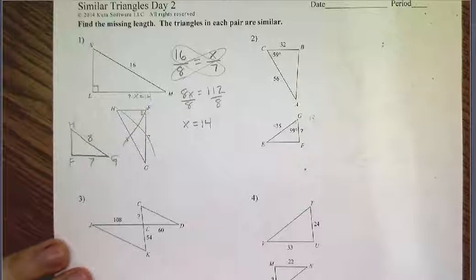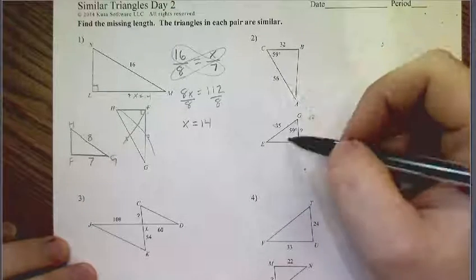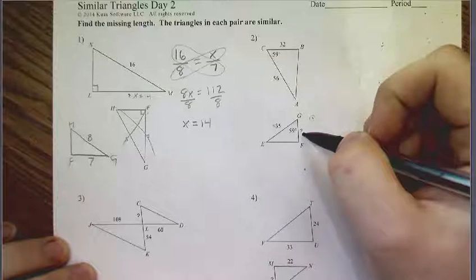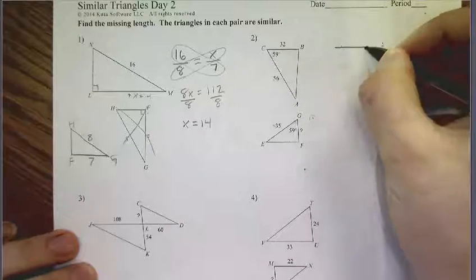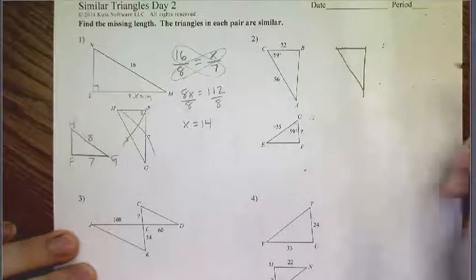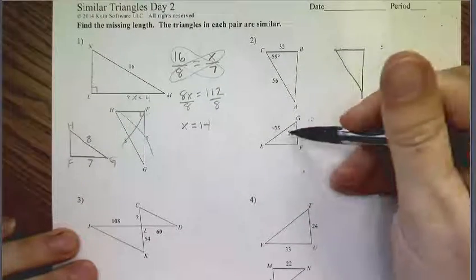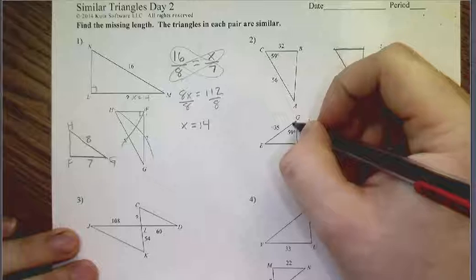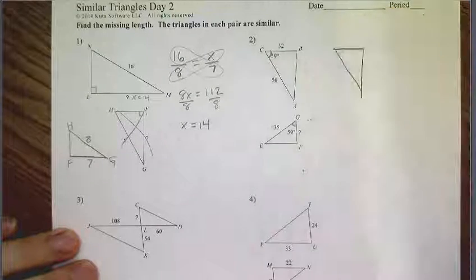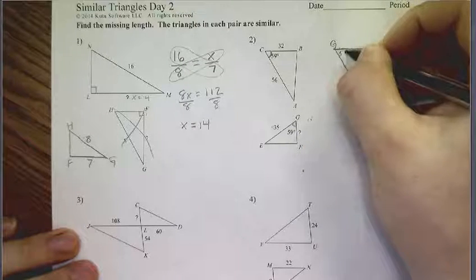Alright, let's come over to question 2. You guys can always pause this video or fast forward it if you understand. Again, I have this triangle, and I'm trying to set up a proportion to find the missing length right here. Again, we have a little rotation here, so I like to draw out the similar shape so I can look at these two and easily put them together. They give me 59 degrees here, and they give me 59 degrees here. 59 degrees goes to this angle, so I know that C and G are going to be represented by each other.